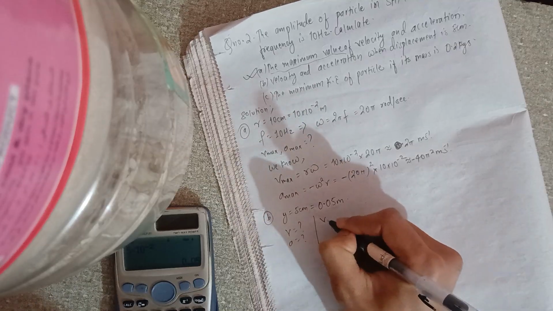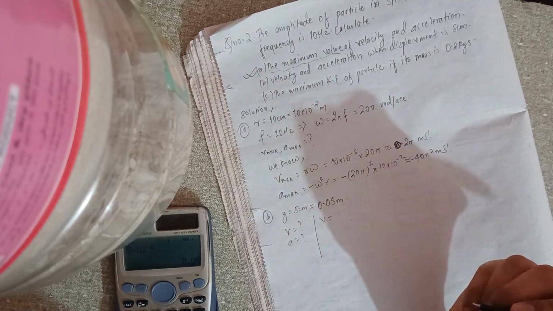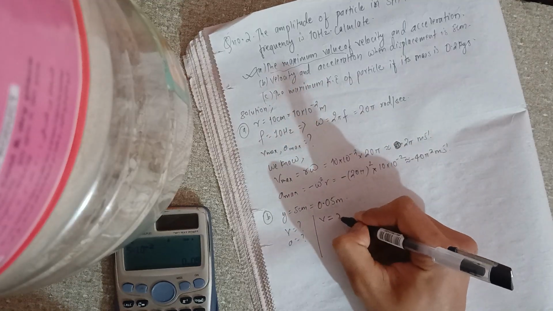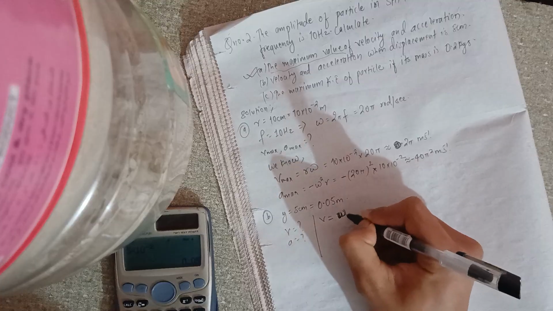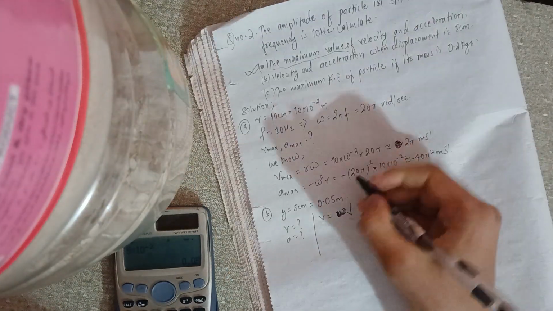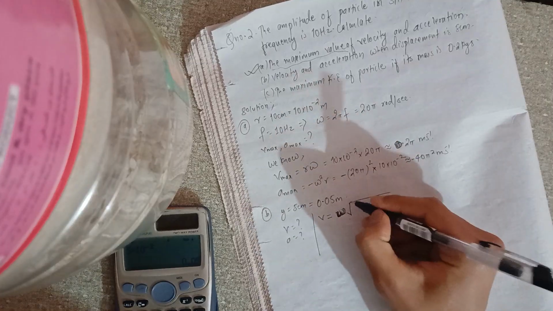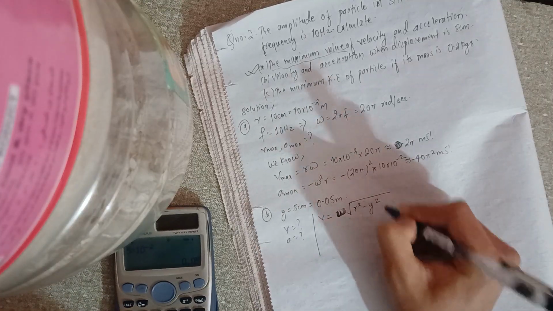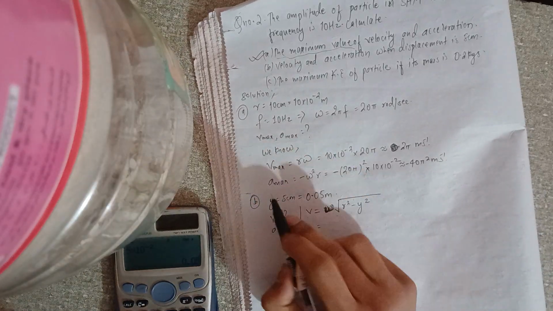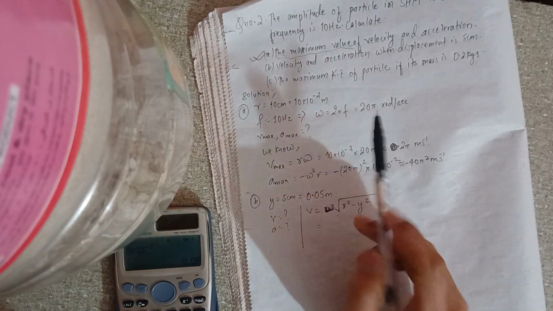We know that v is equal to omega square root of r squared minus y squared. That was it, right? So omega we found out earlier was 20 pi.